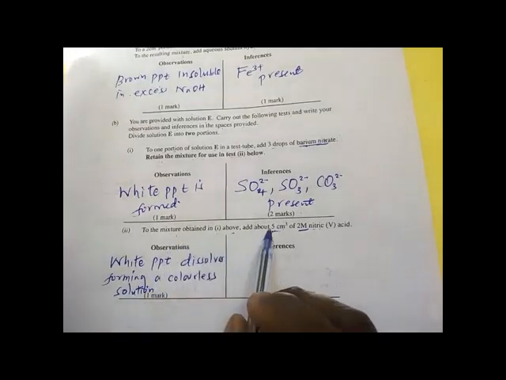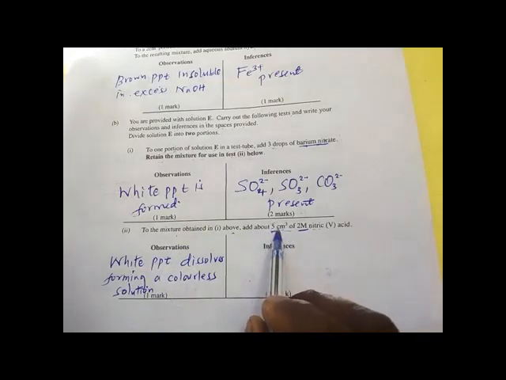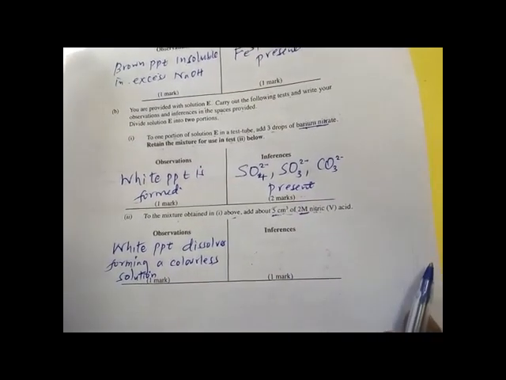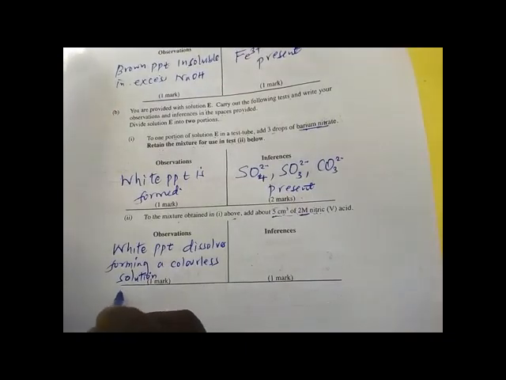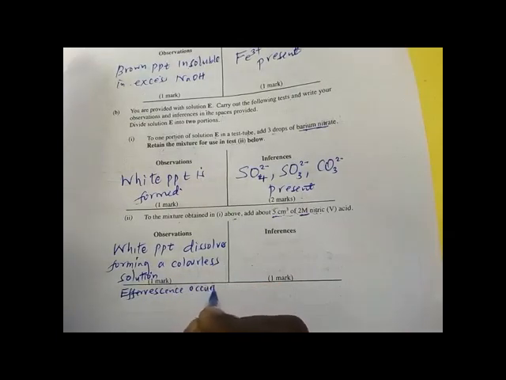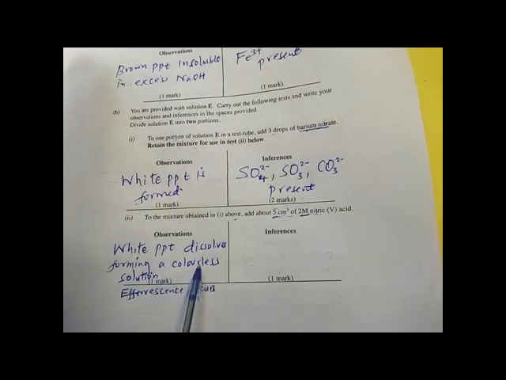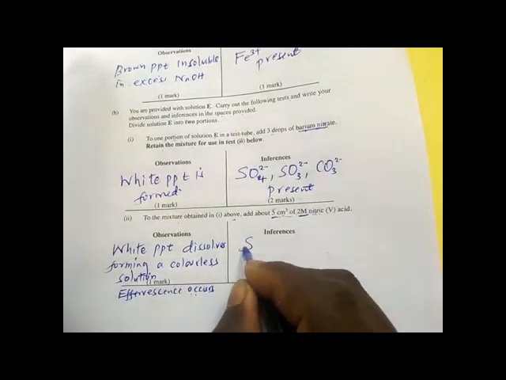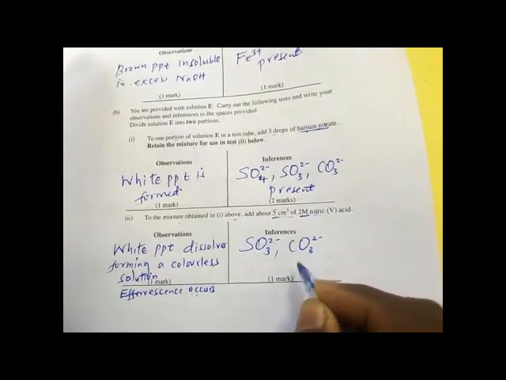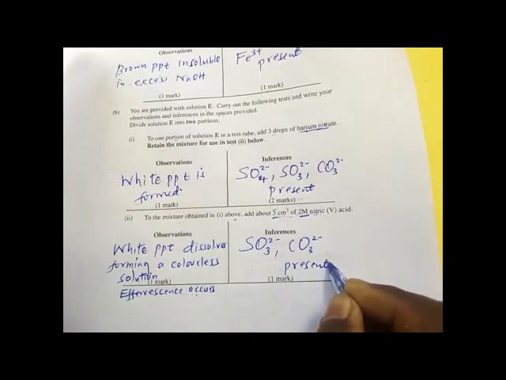And then, because we are adding an acid, we expect effervescence or no effervescence. That one always remember. So this one, effervescence occurs. If it dissolves to form a colorless solution and effervescence occurs, that confirms that the sulfite and the carbonate are present.